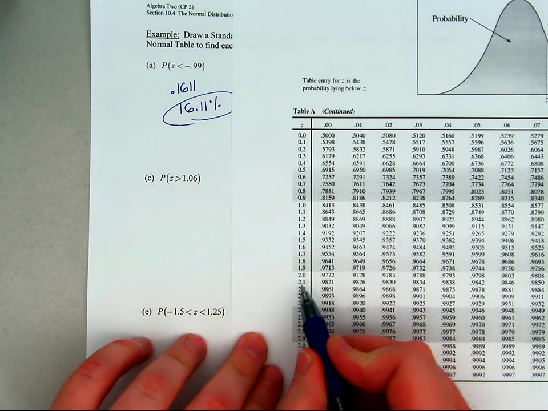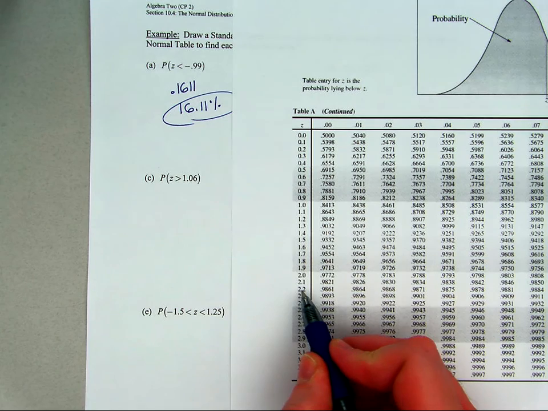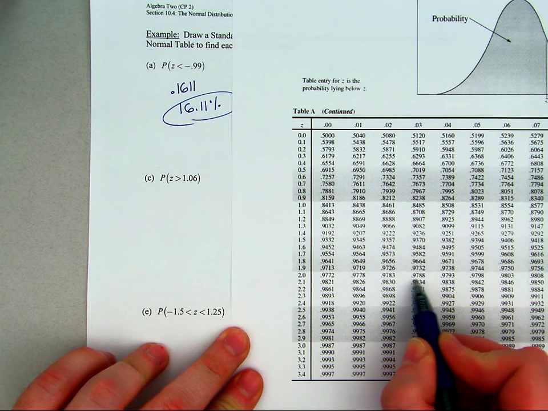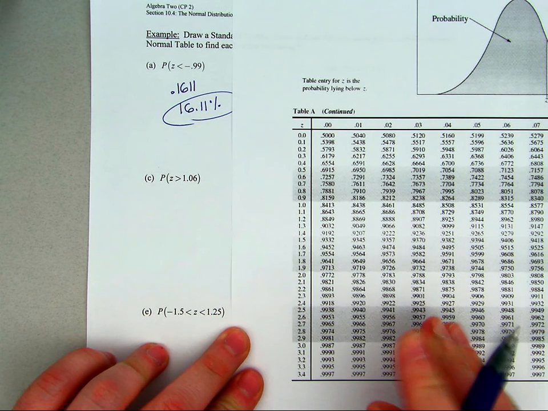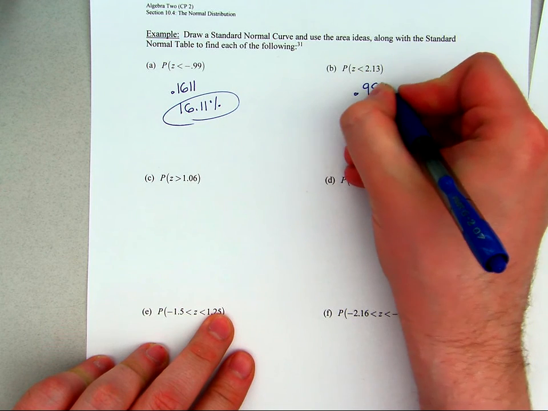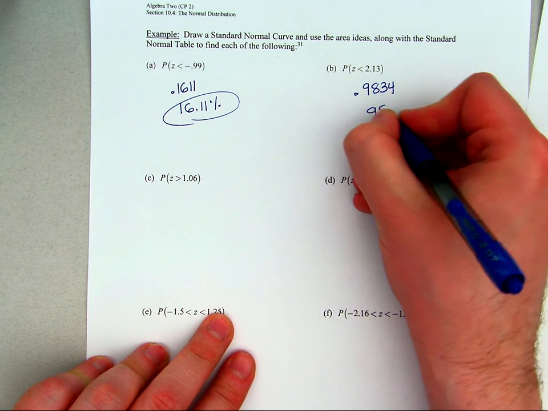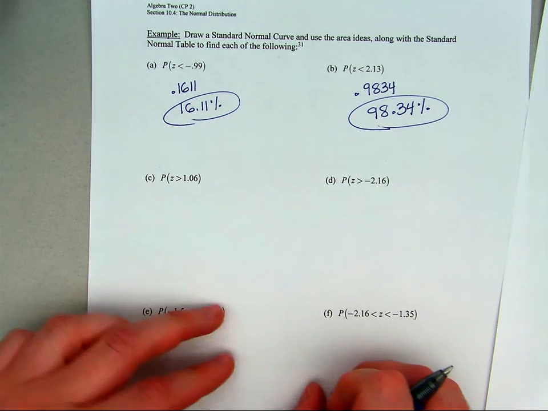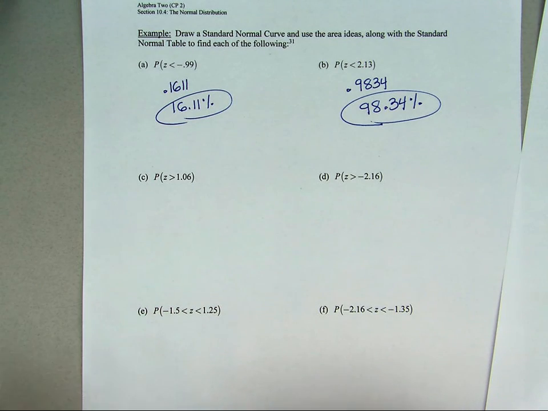I'm going to go down to the row for 2.1. I'm going to go over to the column for 0.03, and I'm going to get 0.9834. Turn that into a percent. 98.34% of our data has a z-value less than 2.13.